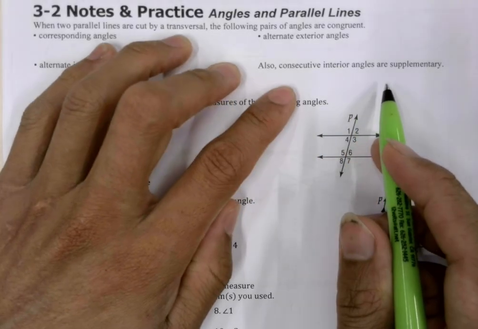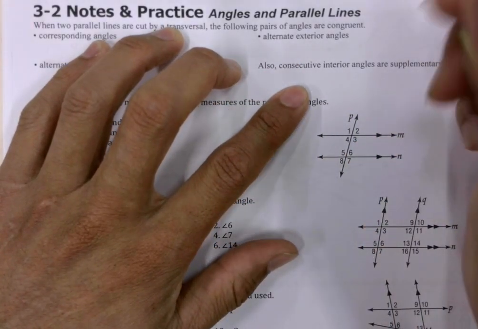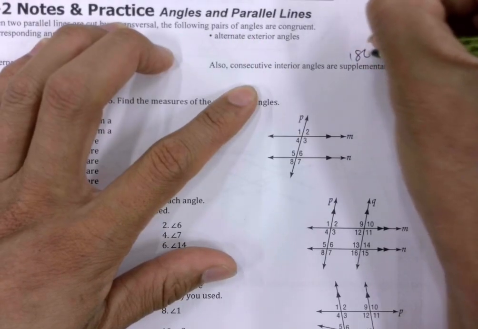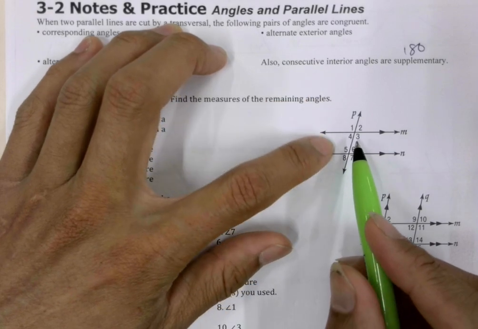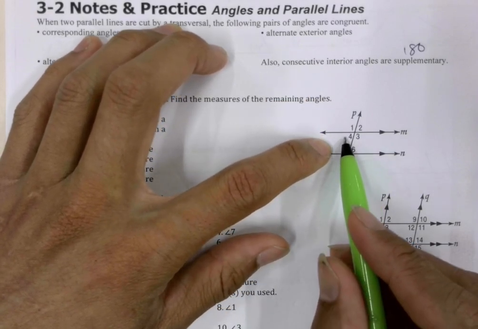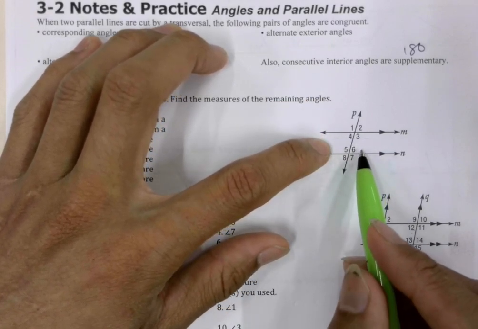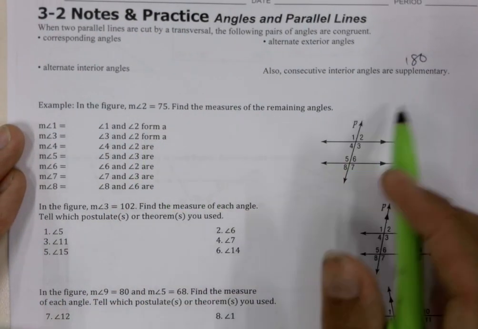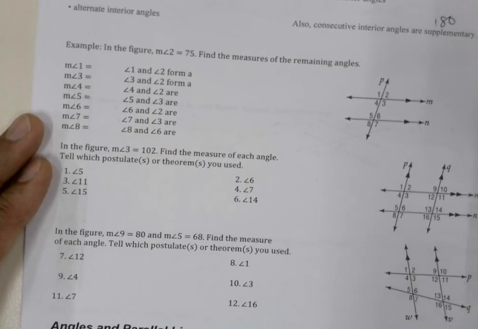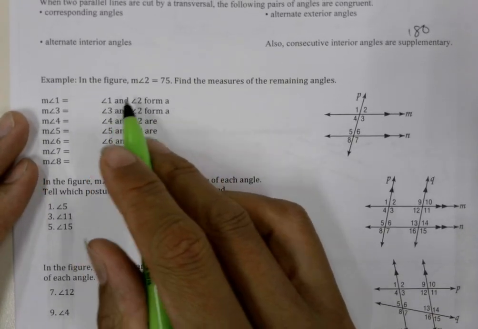And then consecutive interiors are supplementary. Supplementary adds up to 180. So consecutive interiors would be 4 and 5 add up to 180. 3 and 6 add up to 180. And they're supplementary. All right. So that's that. And then what are we supposed to do here?